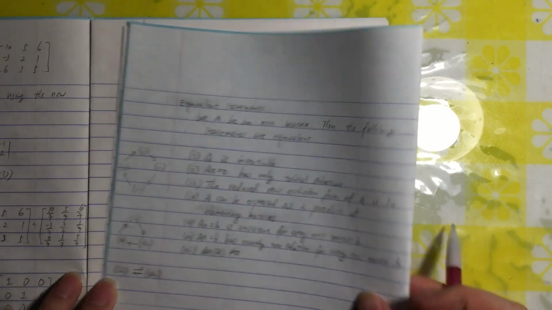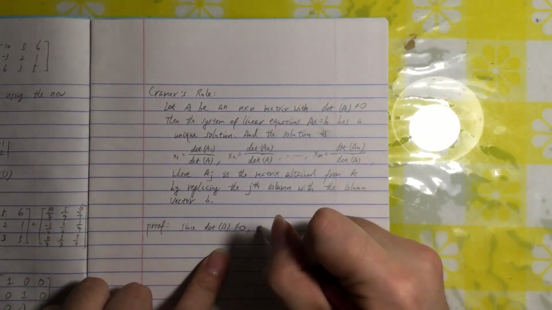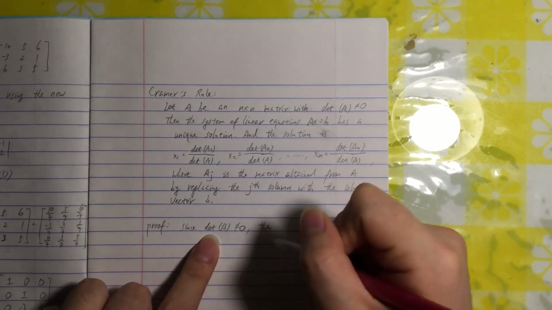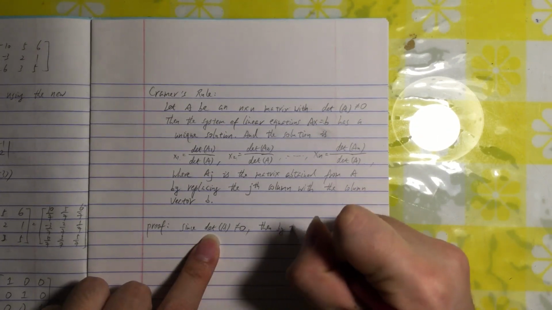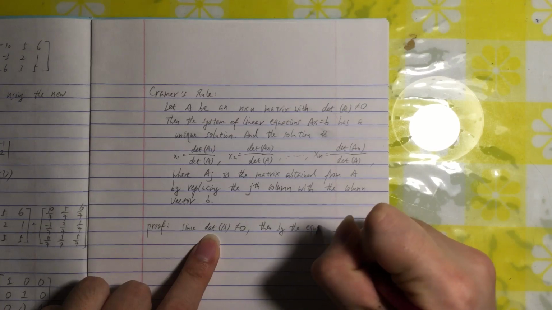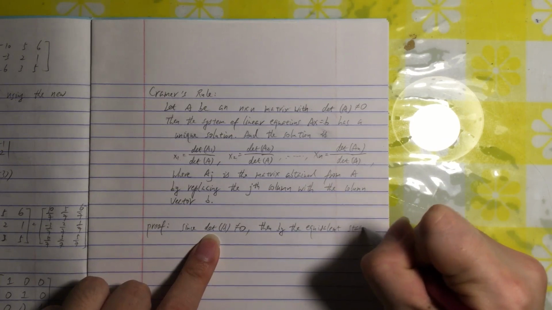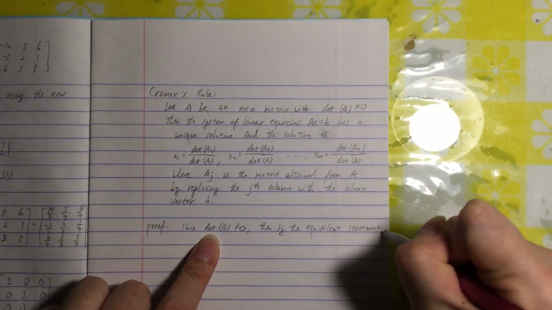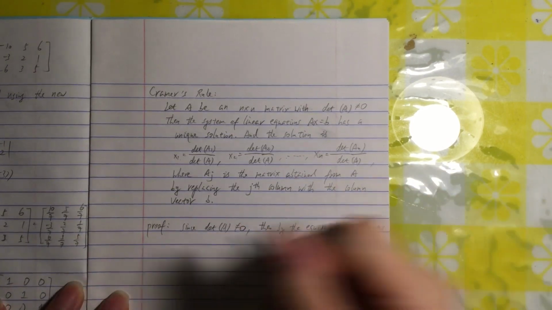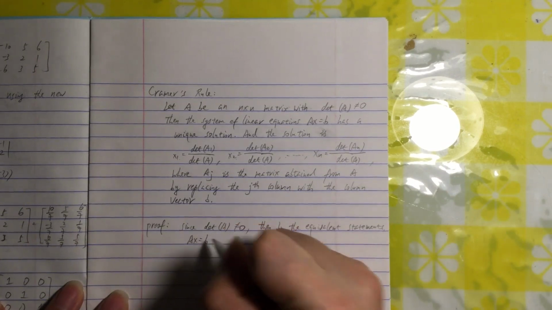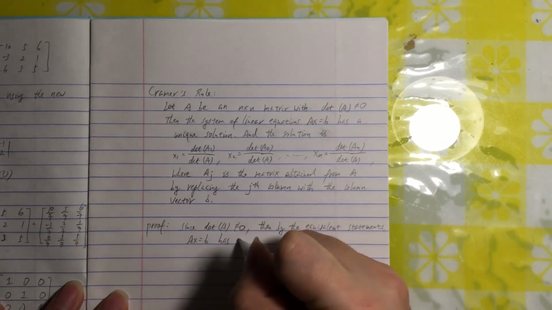Since determinant of A is not 0, by equivalent statements, we know that the system AS equals B has exactly one solution for every matrix B. Since determinant of A is not 0, then by the equivalent statements, we know that the system AS equals B has a unique solution.